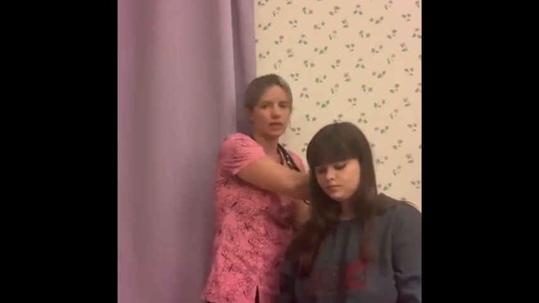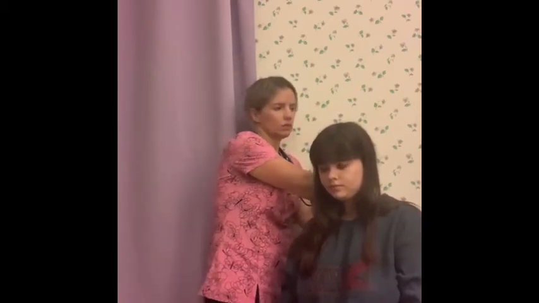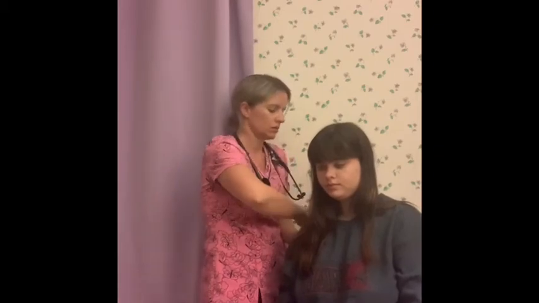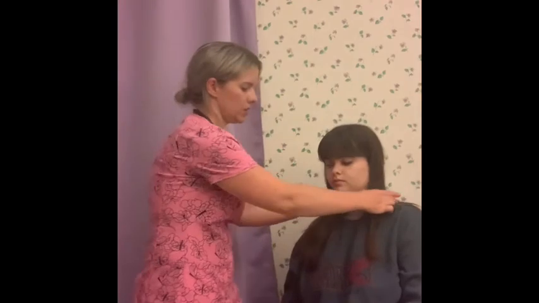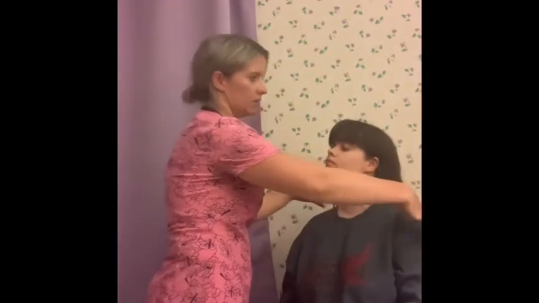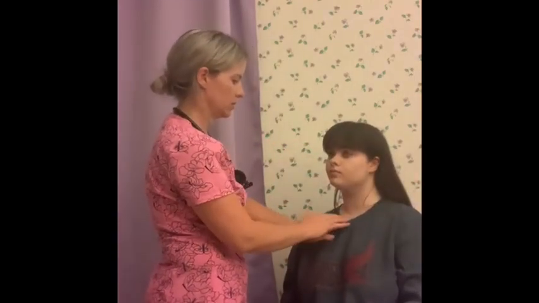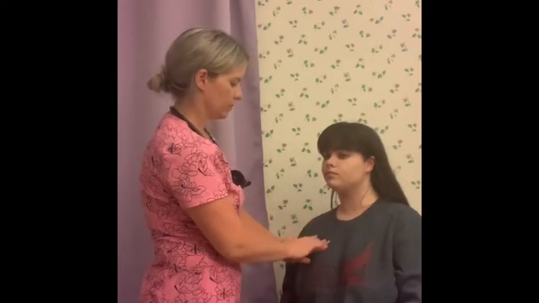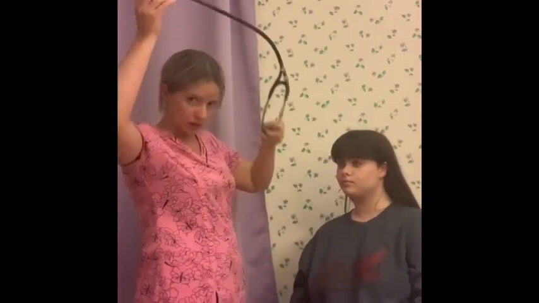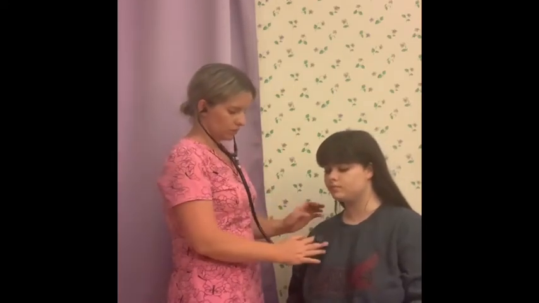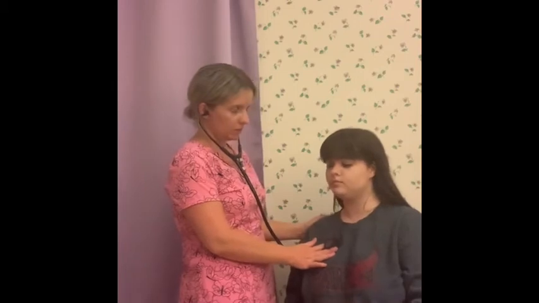So now I'm going to percuss on the back. I'm going to do it 10 times. Okay, so now I'm going to percuss on the anterior lungs 6 times. Okay, so now I'm going to auscultate the lungs, doing 6 times at the front and 10 at the back. Take a deep breath in.